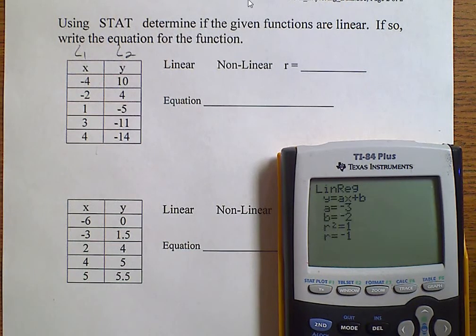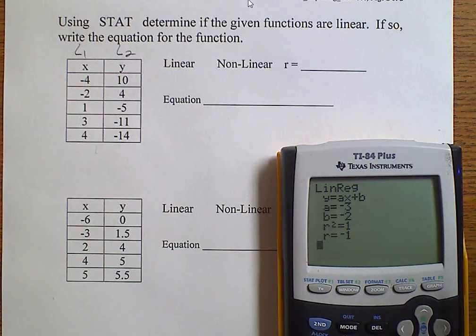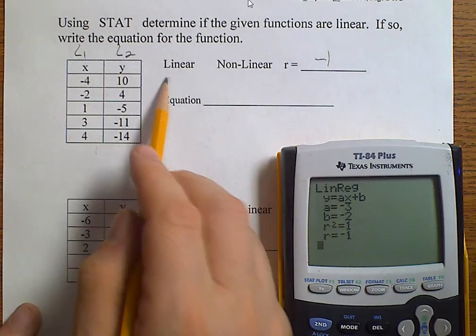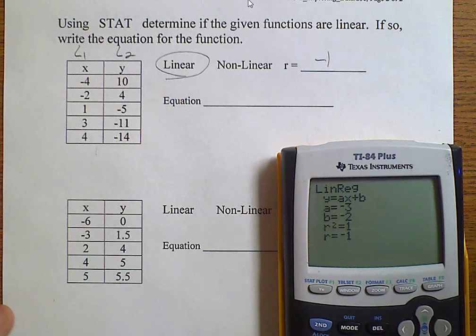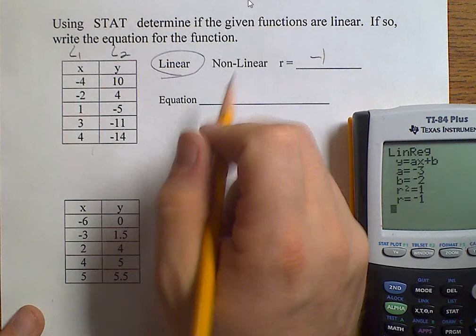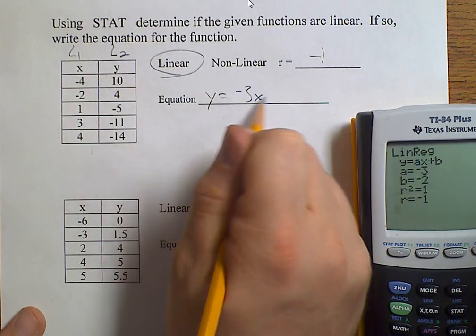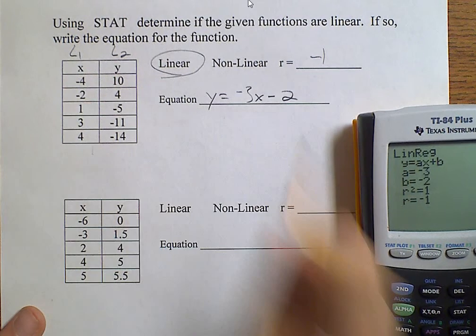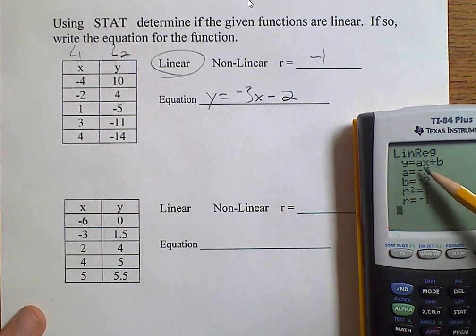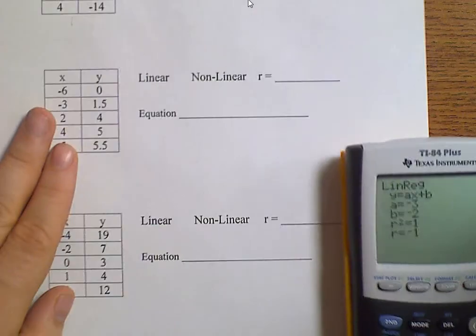Put in your linear regression. Since it's the last one we've done, I just hit Enter. We look at this, it says r equals negative 1, which means that it is linear. And because it is linear, I can go ahead and write this down. Y equals negative 3x minus 2. And so that's our answer for that one. Let's try the second one.